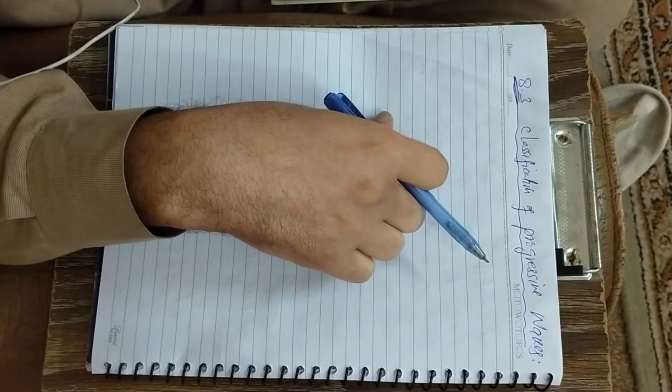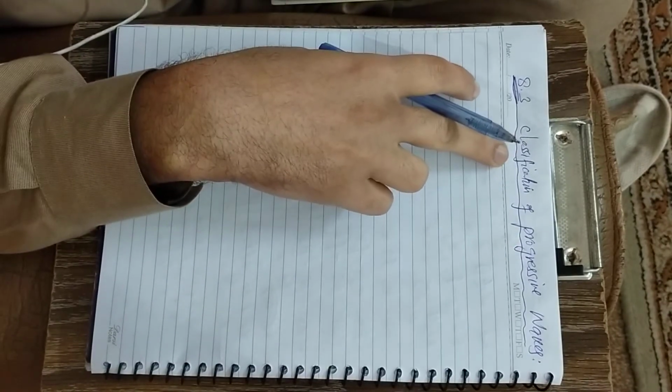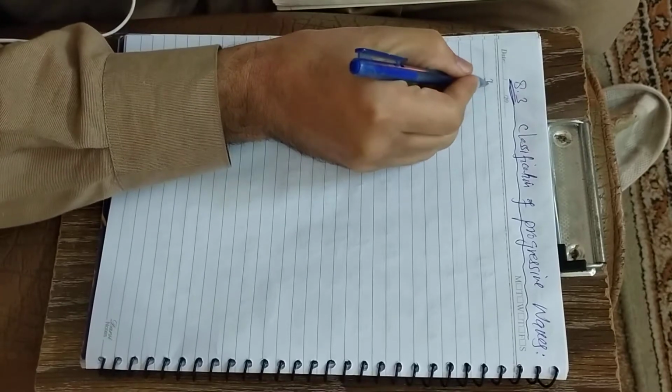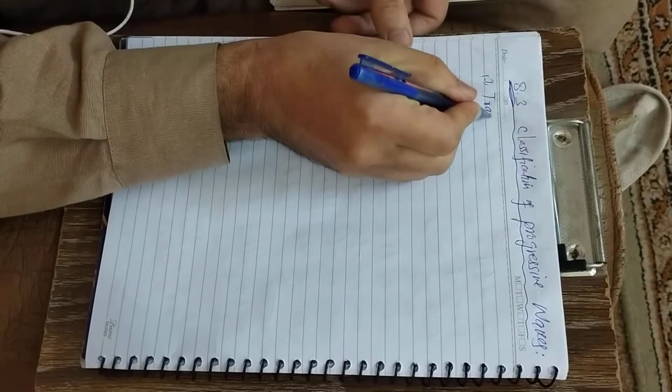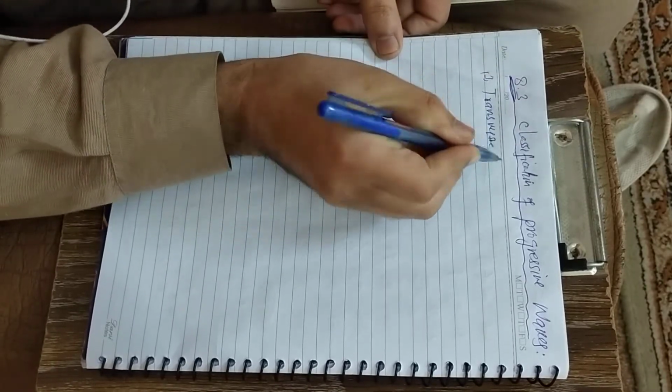Basically, we are studying classification of progressive waves. So we classify the progressive wave into two forms. One is the transverse waves.